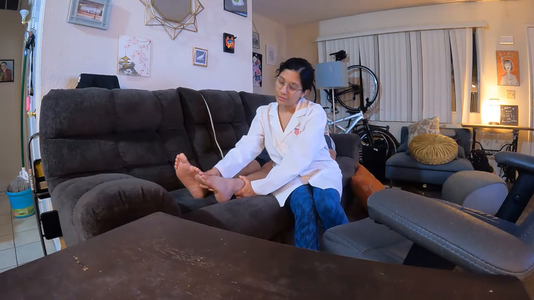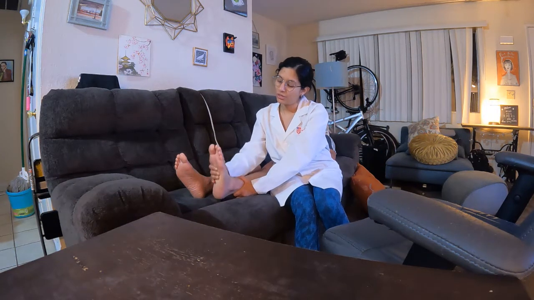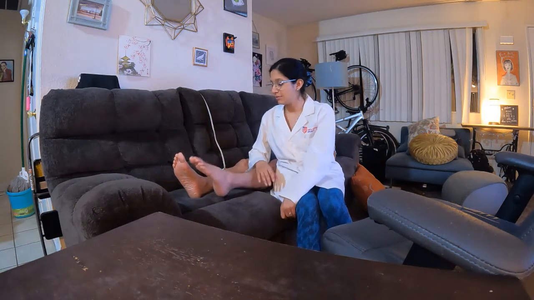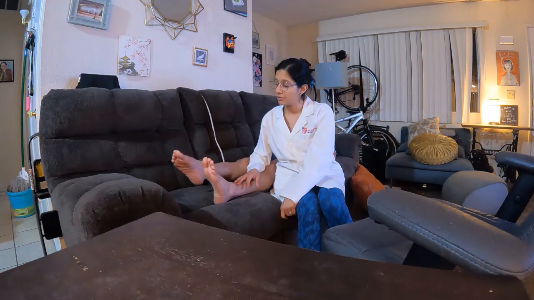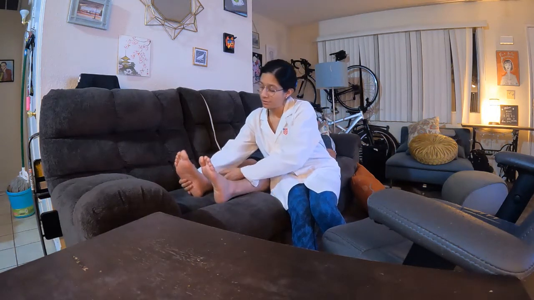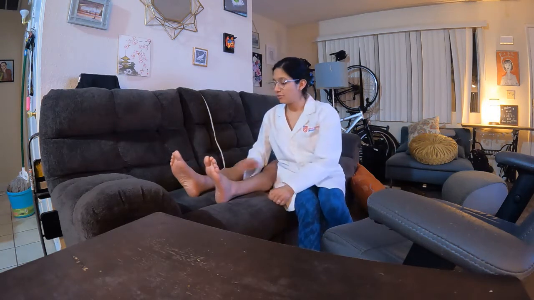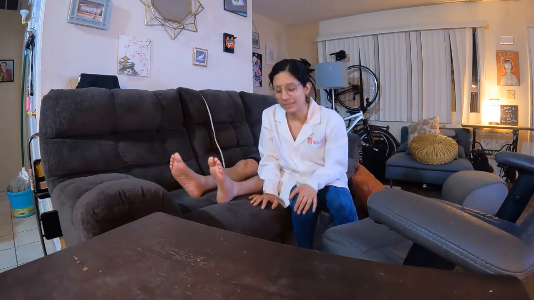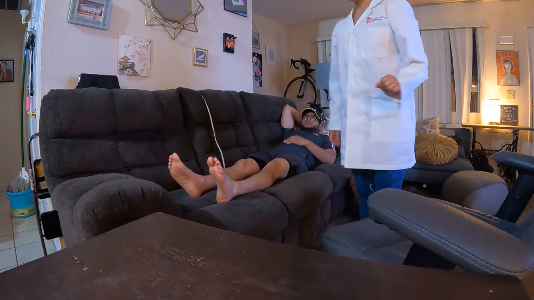So I'm going to do the ankle like this, which is flexion, extension, flexion and extension. Can you do that? Flexion, extension, and then this flexion, extension. And then we can also rotate the ankle. Can you do that? So the patient is able to do that without any abnormalities, and that is a normal finding. And that is the last part of the ankle.